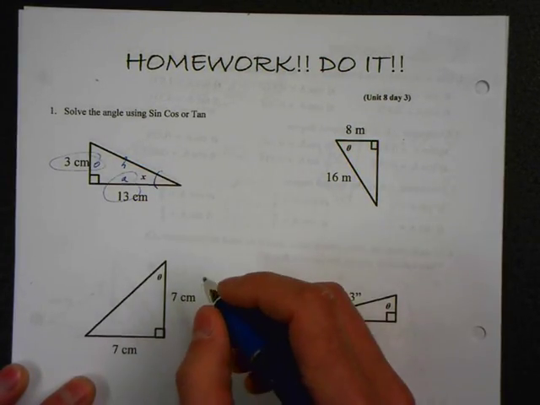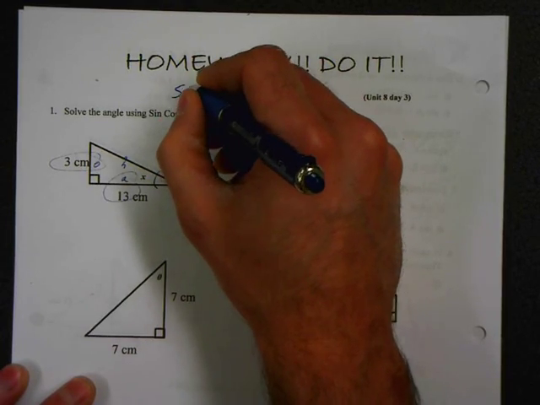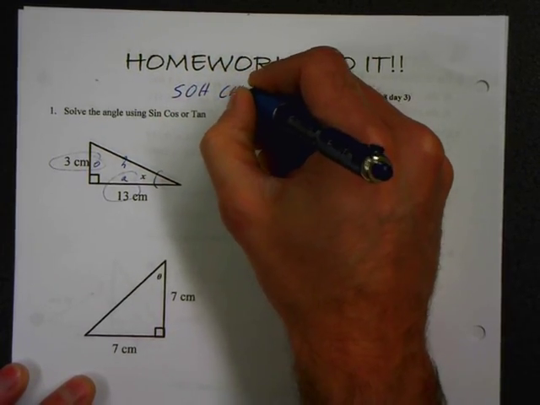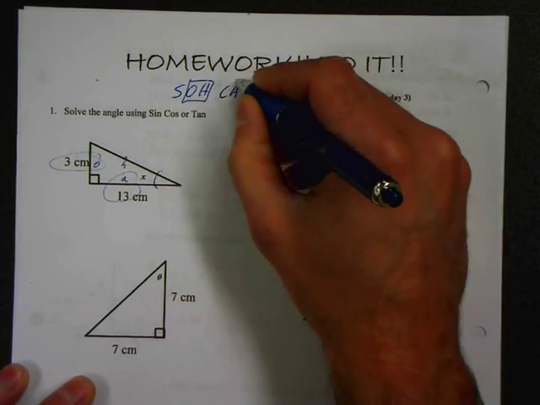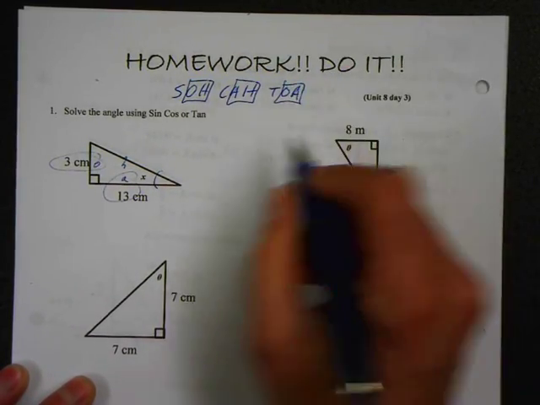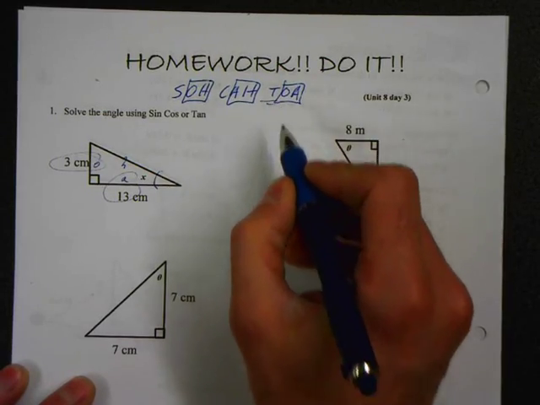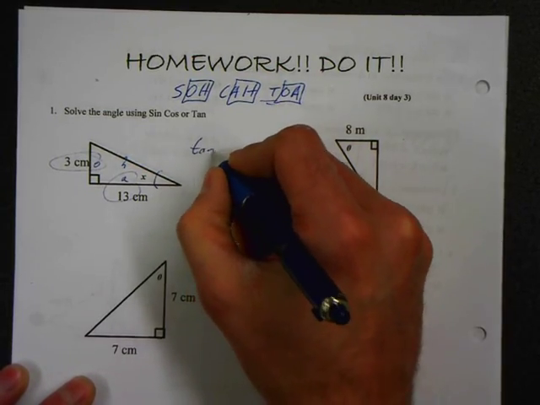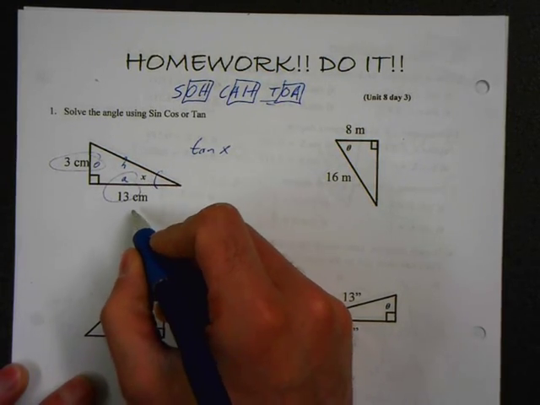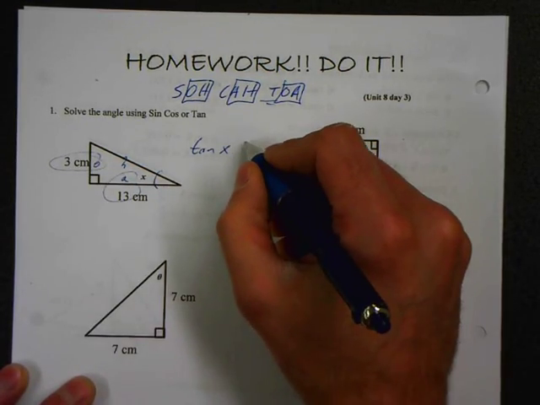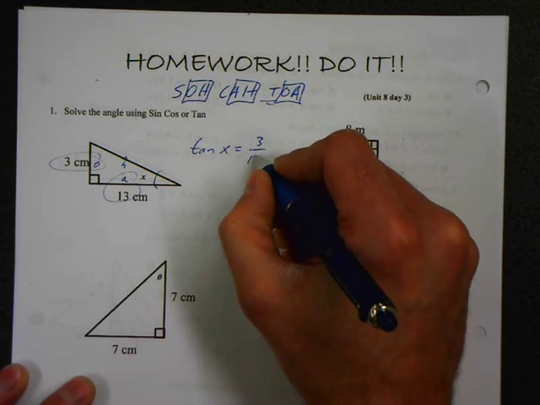What am I going to use? Not sure. Well, what you should do is write SohCahToa across the top of your page every time you start. Now I've got O and A, so what's it tell me to use? Bing, tan. So tan of the angle, which in this case is x, because it's the unknown angle. I don't know what x is. So tan of x is equal to O over A, which is 3 over 13.